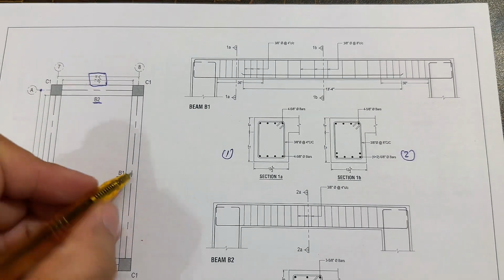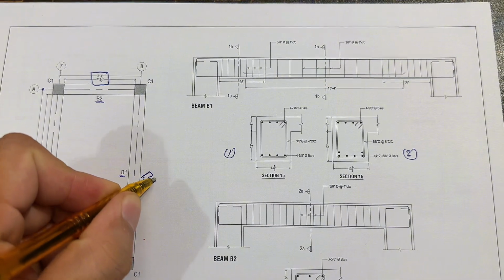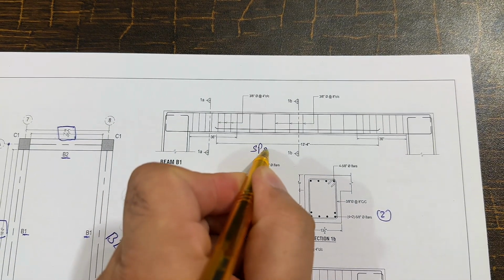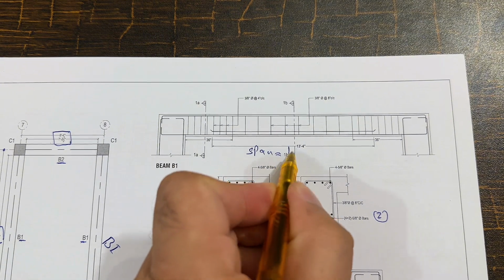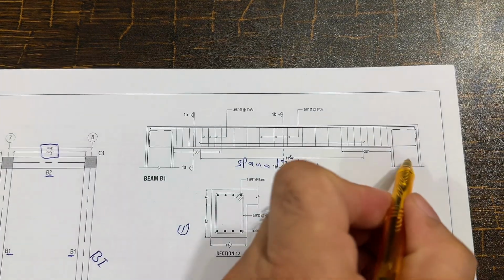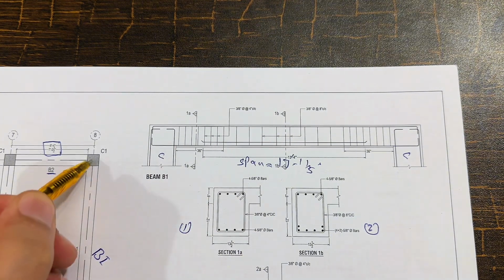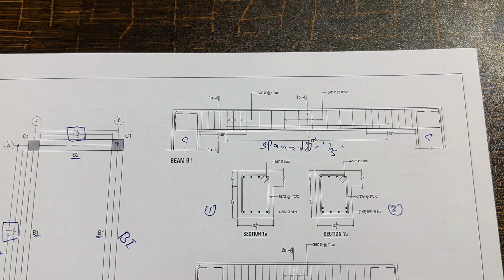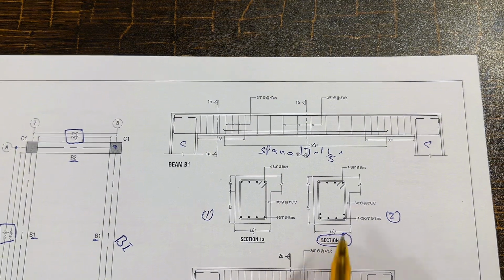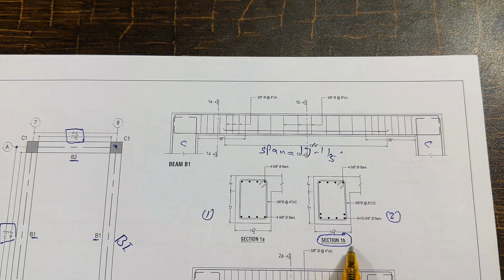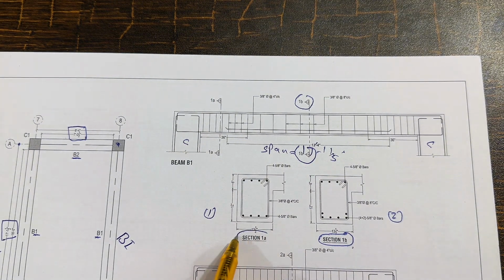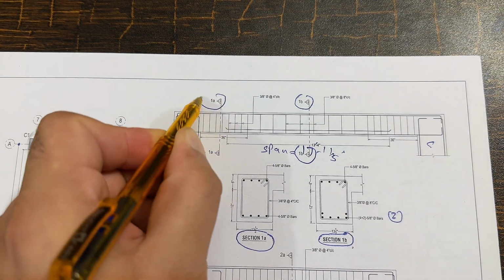So let me guide you for the B1. In the B1 long section, you can see this is the span, which is 17 feet and 1.5 inches. This is one column, this is the other column, because this is the long section. Here we have two sections. This is the most important, so you should know about this point. This is 1B, so the 1B is this section. This section is for 1A, where you can see 1A clearly.